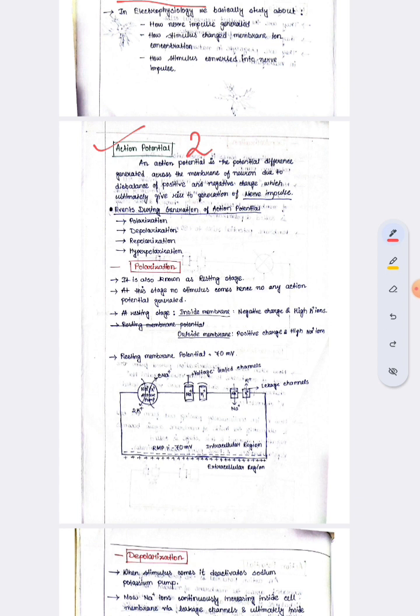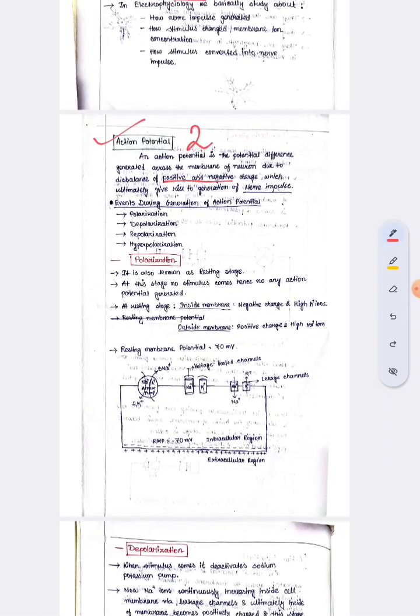An action potential is the potential difference generated across the membrane of neuron due to imbalance of positive and negative charge, which ultimately gives rise to the generation of nerve impulse. Events during generation of action potential: polarization, depolarization, repolarization, and hyperpolarization. Polarization, it is also known as resting stage. At this stage, no stimulus comes, hence no action potential is generated.